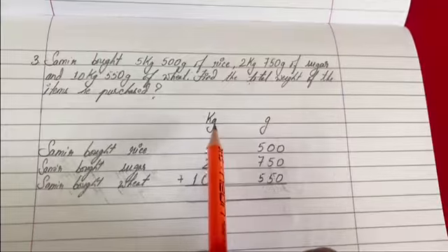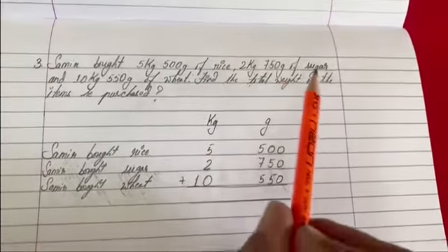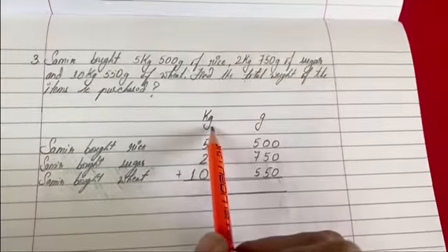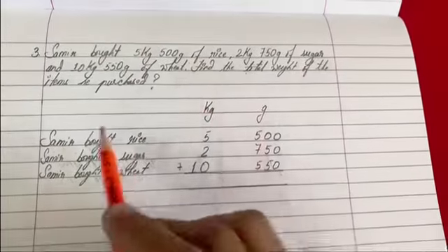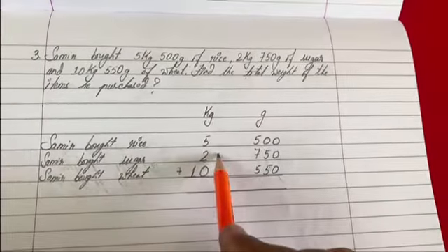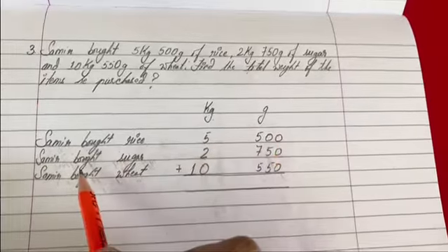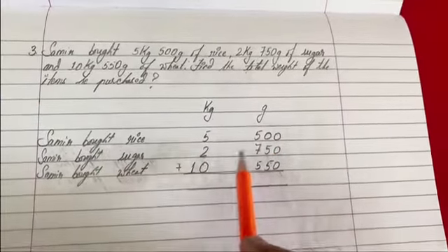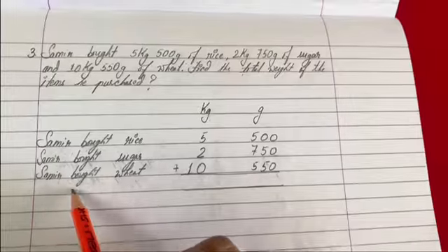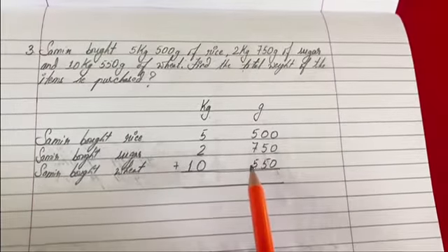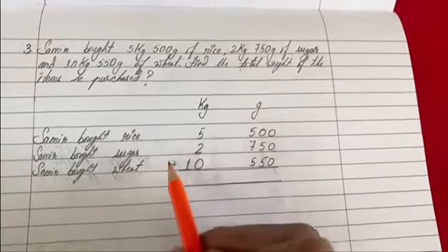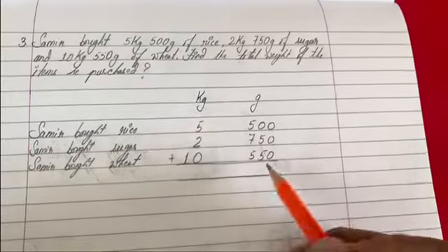Here we are weighing the pulses, so we'll be doing it in kg and grams. Samir bought rice, that is 5 kg and 500 grams. Samir bought sugar for 2 kg 750 grams and Samir bought wheat 10 kg and 550 grams. Don't forget the addition sign, and now let's add.